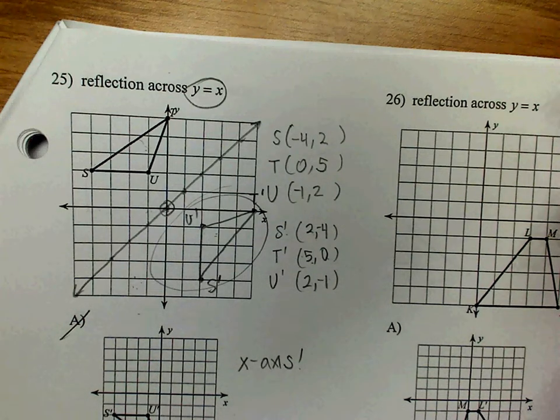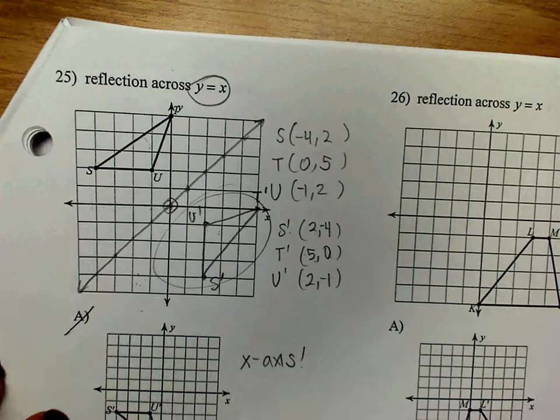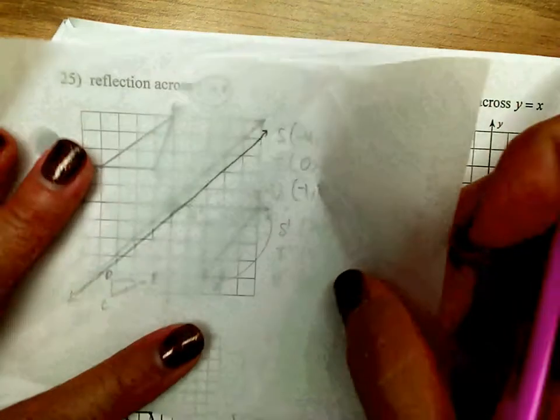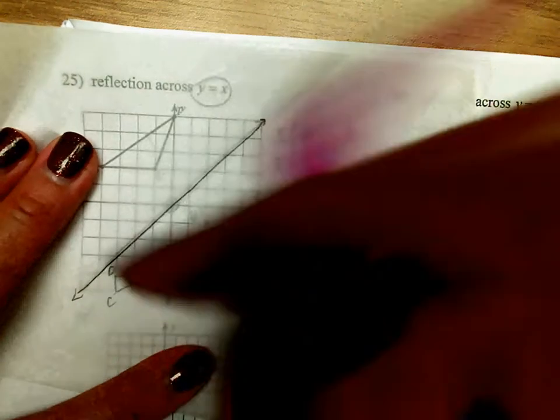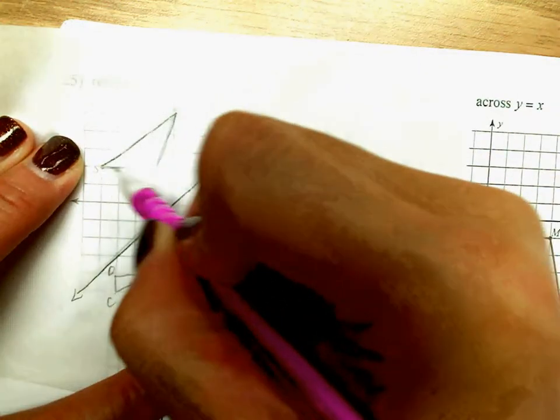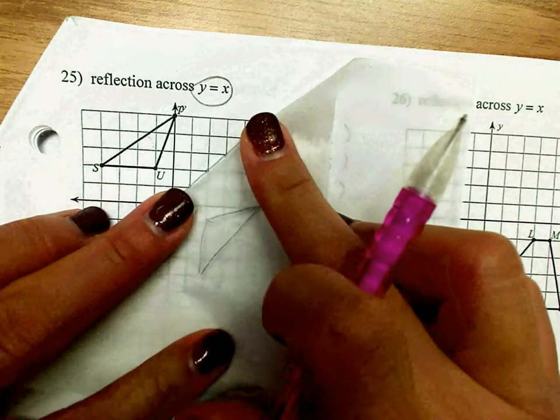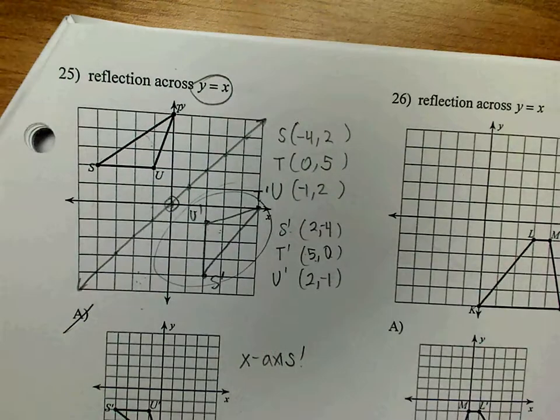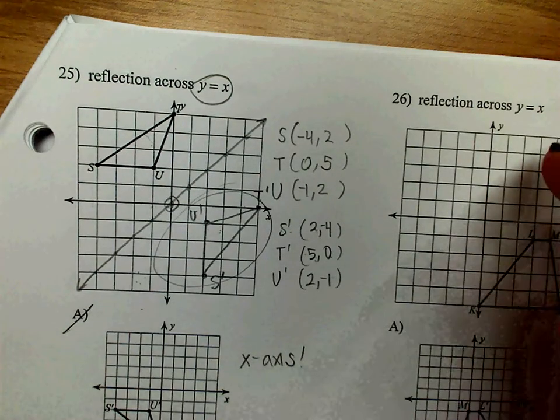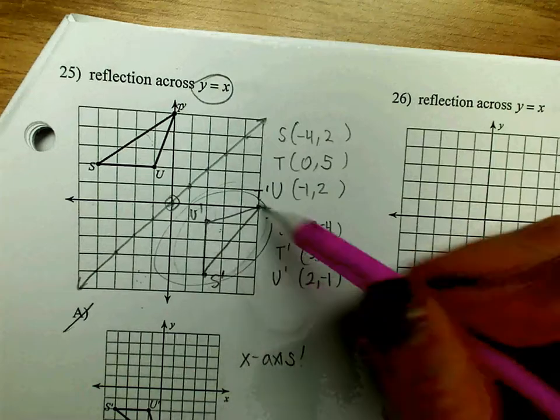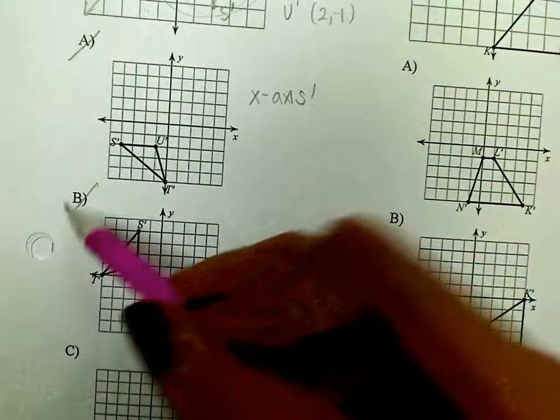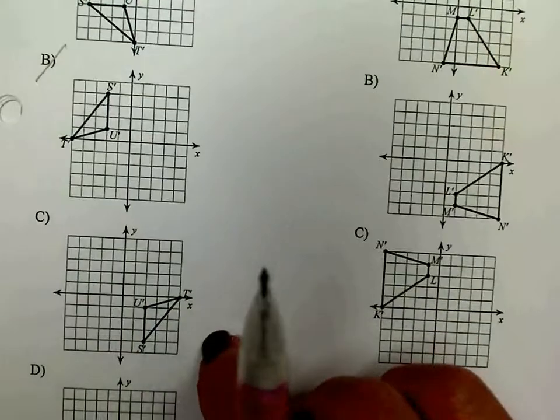Let me just double check something. If I flip it over, yeah, that's right. I don't know, my eyes are playing tricks on me. Okay, so now that's number 25. So where is that? Okay, it's not this one. It looks like it's this one, and definitely not D. So C is the correct answer.